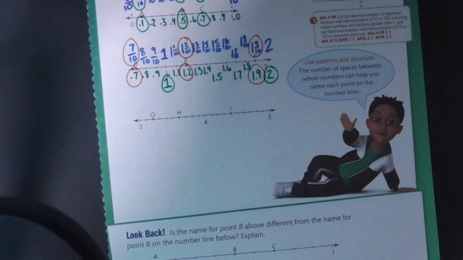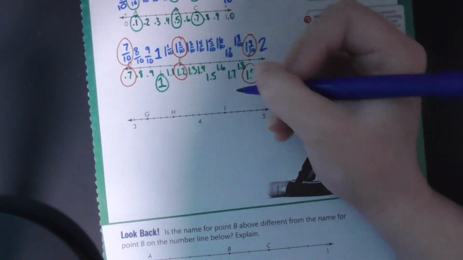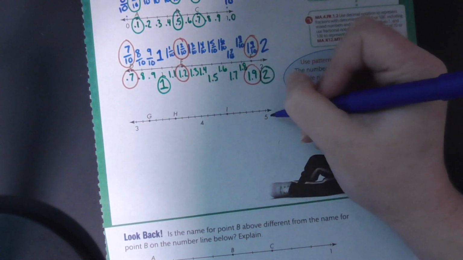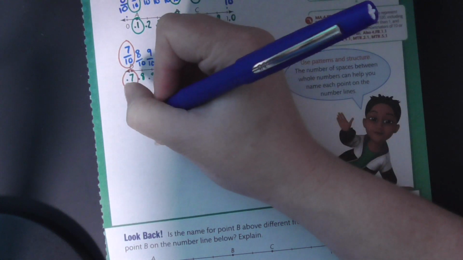Okay, now let's do our third number line. So we've got, it starts with 3, and there's a 4 and a 5. Let me make sure that I have 10 in the middle.